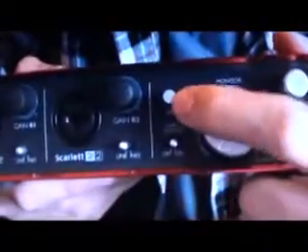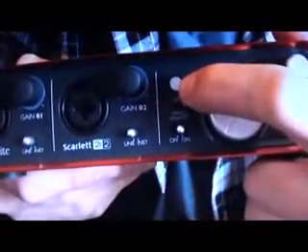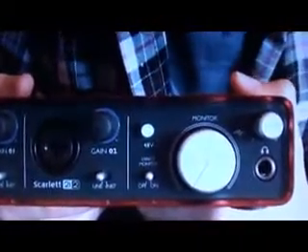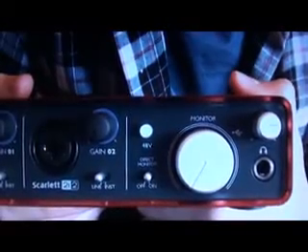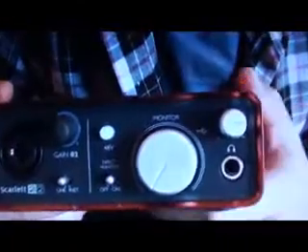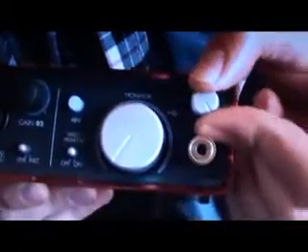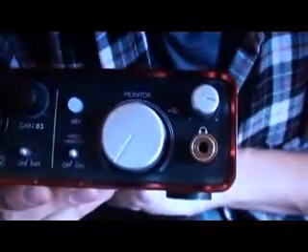What more? Yes, this is the phantom power button. The phantom power is used when we are recording with condenser microphones. Okay, we need that additional power. And finally, the headphones output. Okay, we connect the headphones, and through this knob we control the volume.